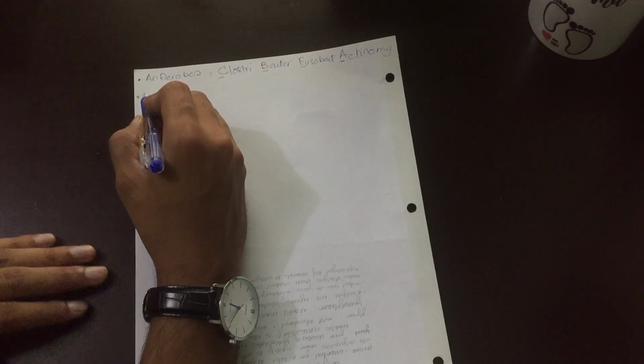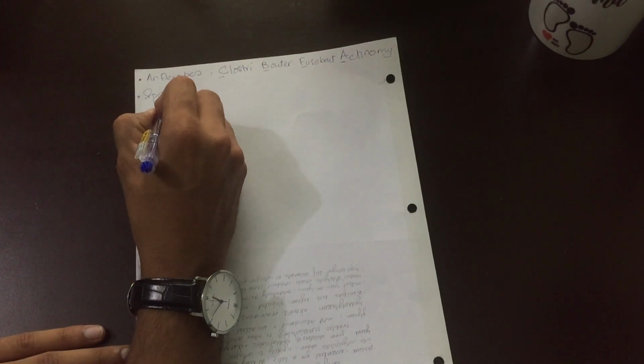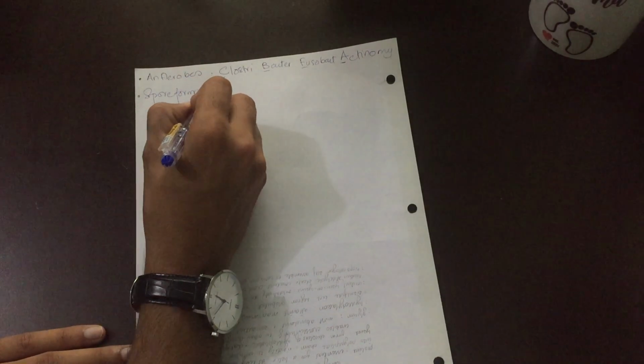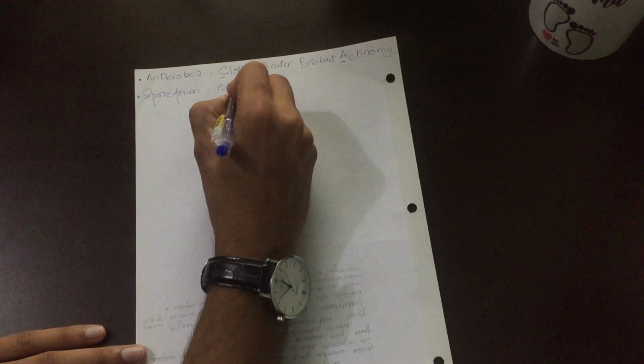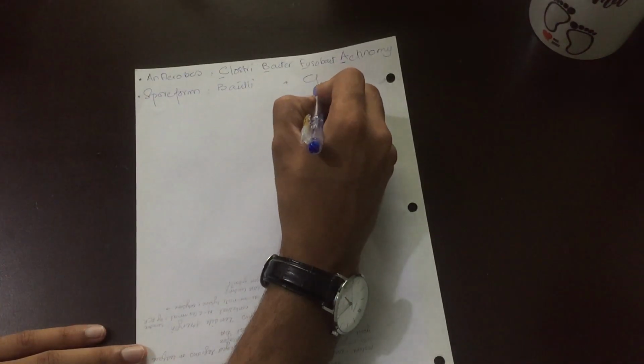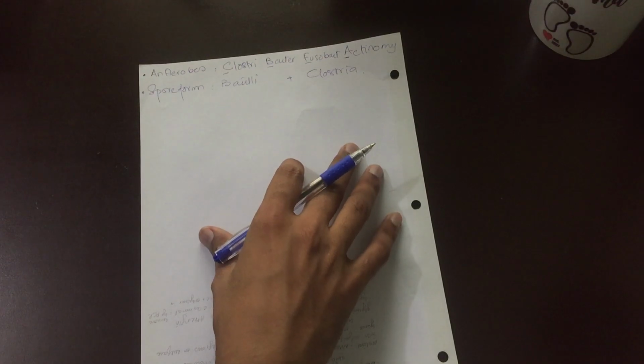These are the normal flora. Facultative, spore forming: there are only two, the gram positive bacilli and Clostridia. They are the only spore forming bacteria.